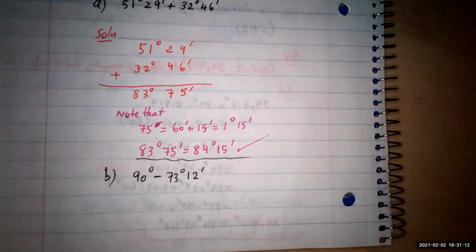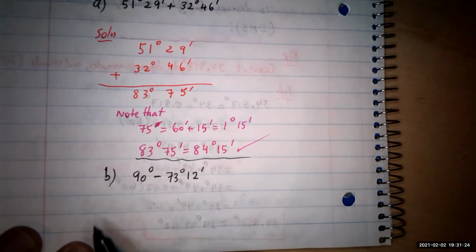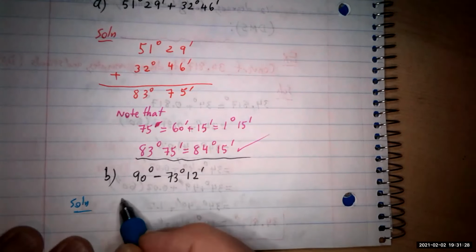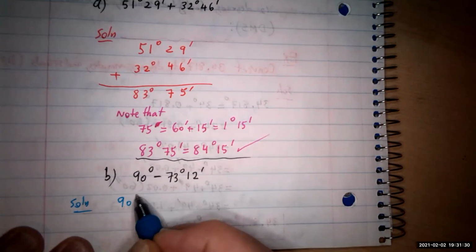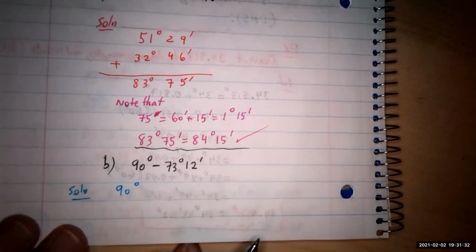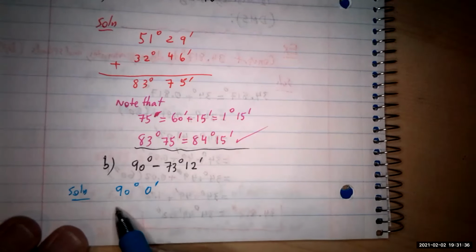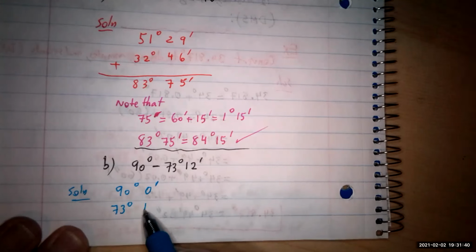So we're going to do this one. You know that you have to write it down to get the place values. So let's see if we have to do something extra. What's going to be the solution? The solution is you have the 90 degrees. You have no minutes, so we can say 0 minutes. And over here we have 73 degrees, but we have 12 minutes.